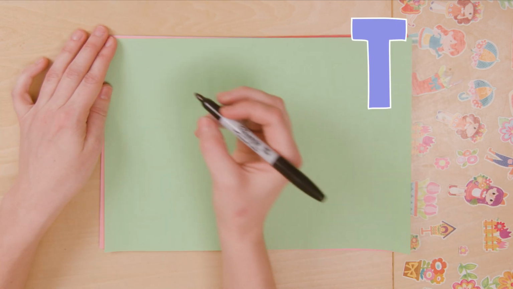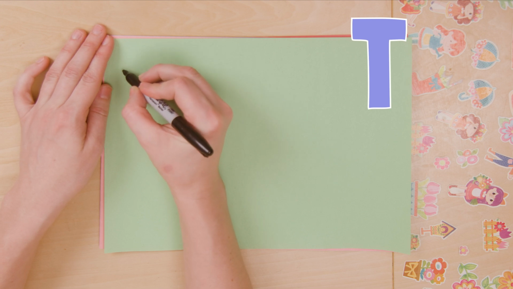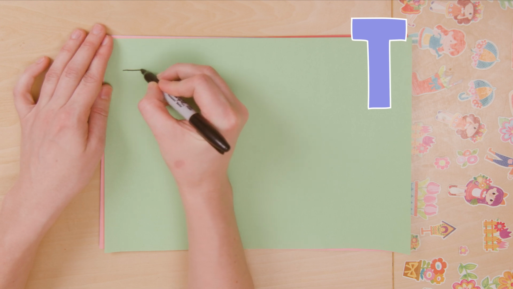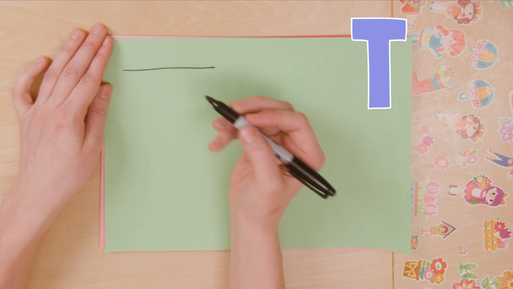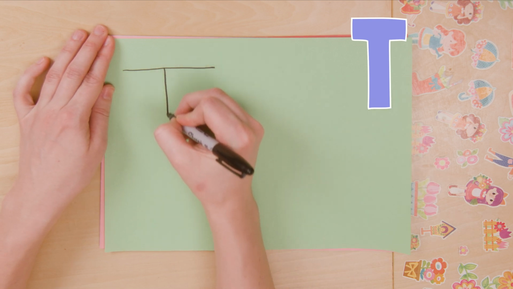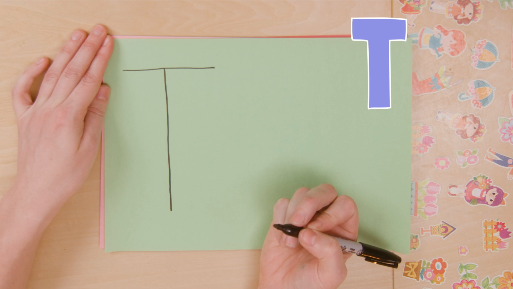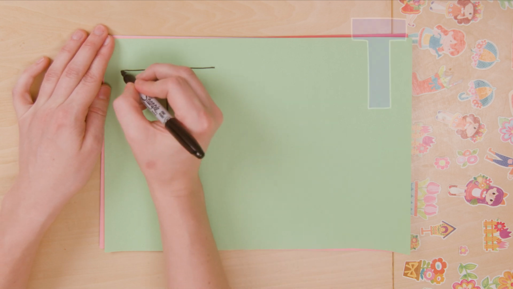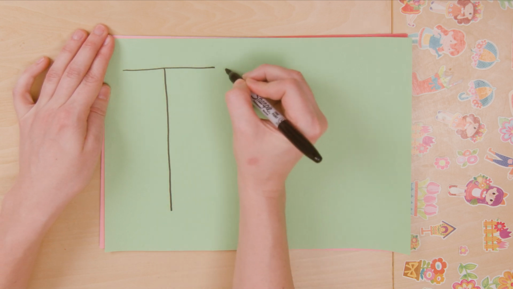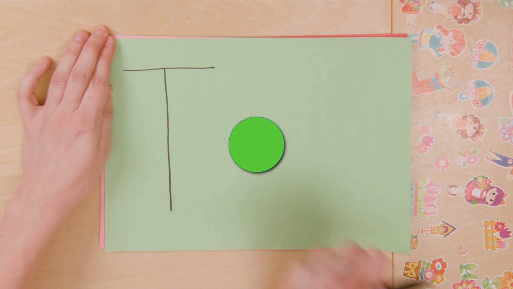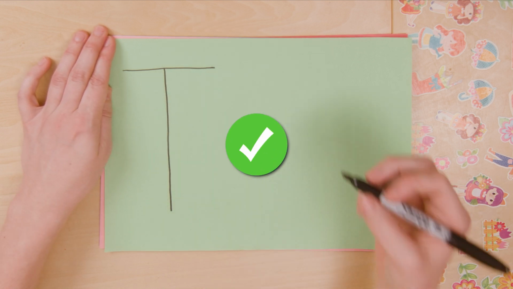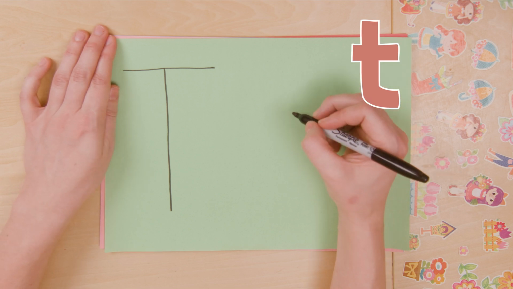Capital T is next. All right, come to the top of your page and we are going to go across in one straight line. Then we'll go to the middle of that line and we'll go down. Capital T, try it with me. Come to the top of the page and across, middle of the line and down. Capital T, well done.